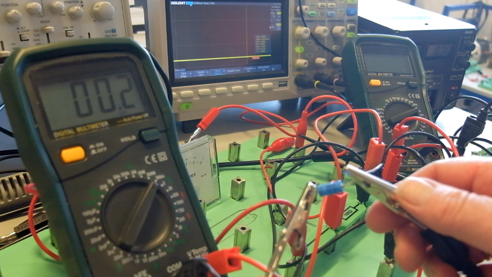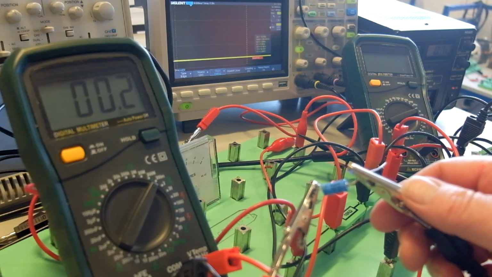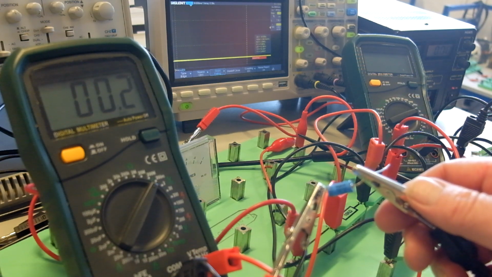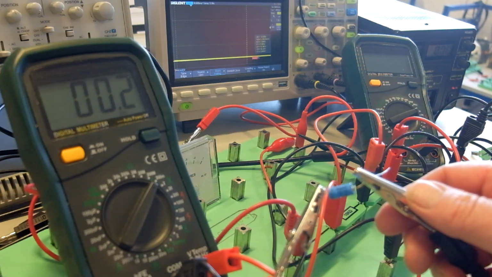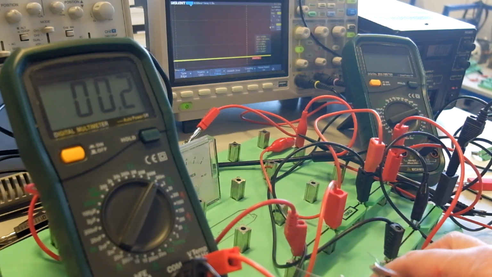I hope that's been useful. I'll end the video here, and another video will actually show by experiment how to measure the internal resistance of meters. Thank you.